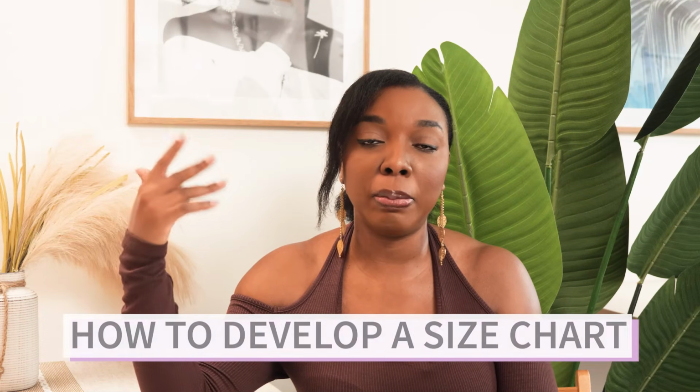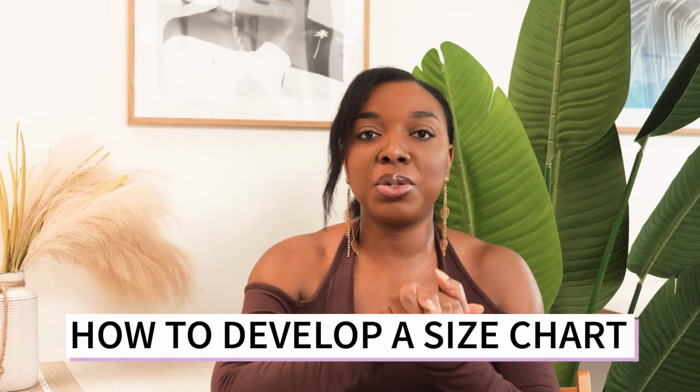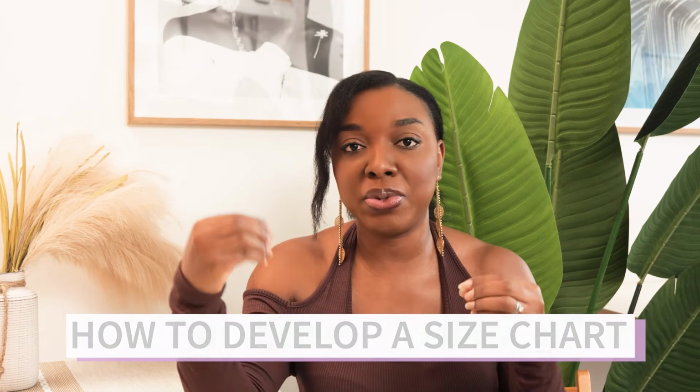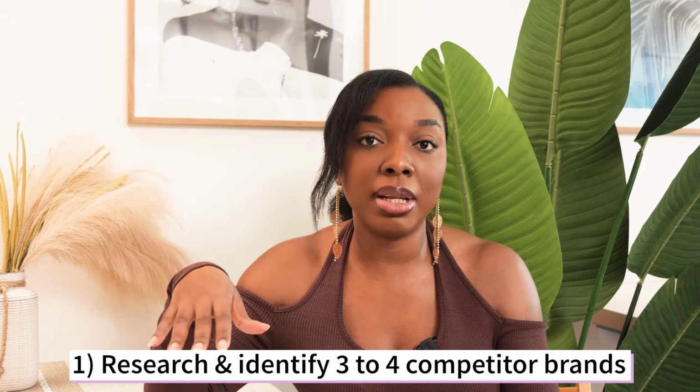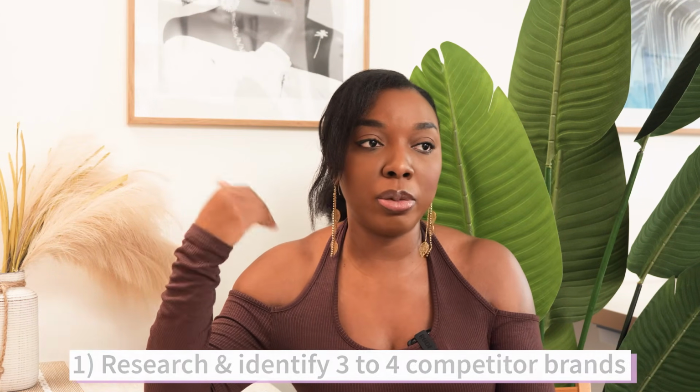Now that we've touched on the popular sizing options, I just wanted to quickly talk about how you can come up with your own size chart. What I have done for my own size chart is, because I'm based in the UK, I researched 3 to 4 brands that had a very similar aesthetic to mine. So the brand had to be something that did smart casual, because that's what my designs are. These are aesthetics that your brand and your clothing would have. So take note of those.